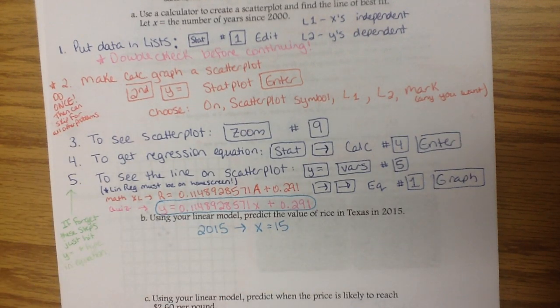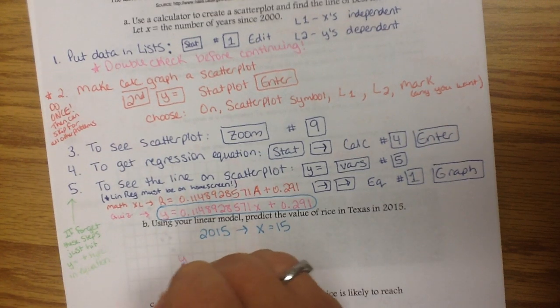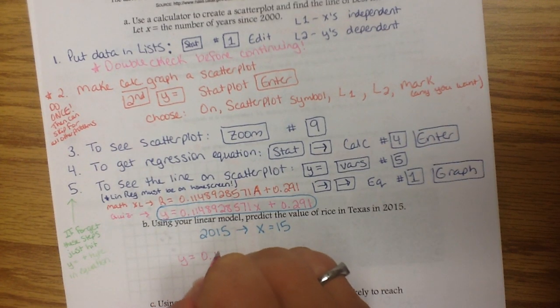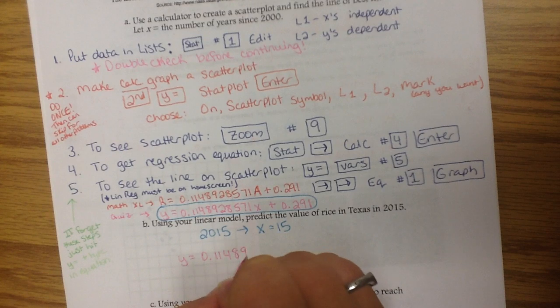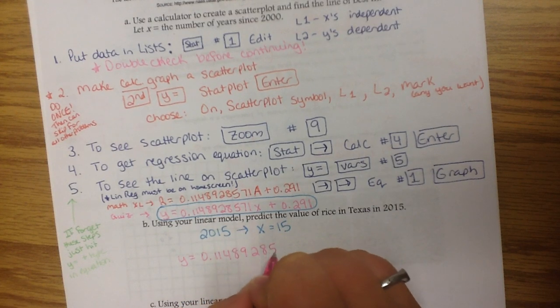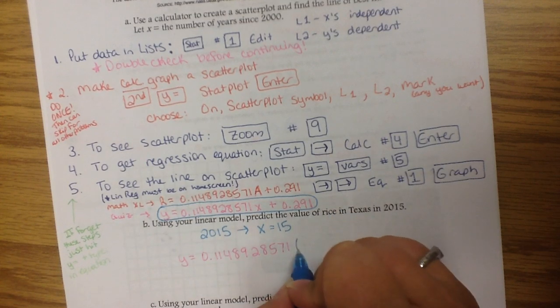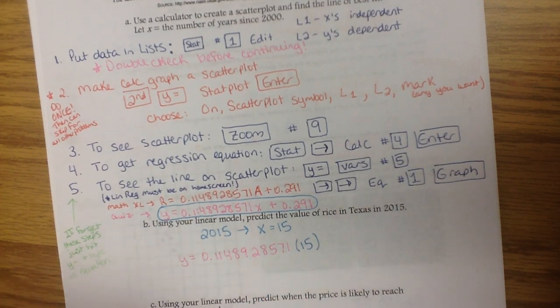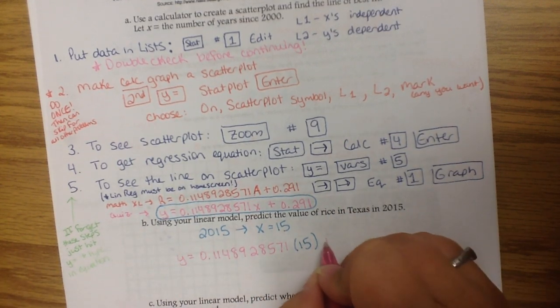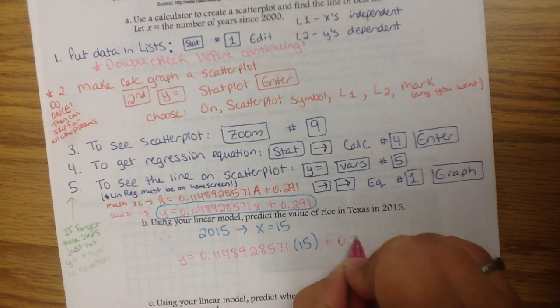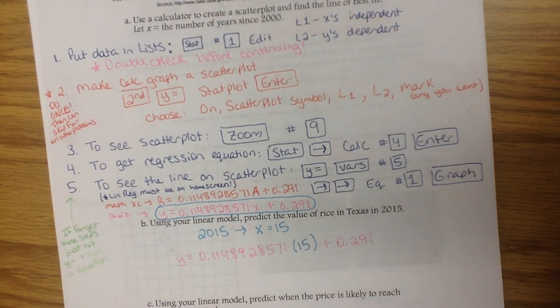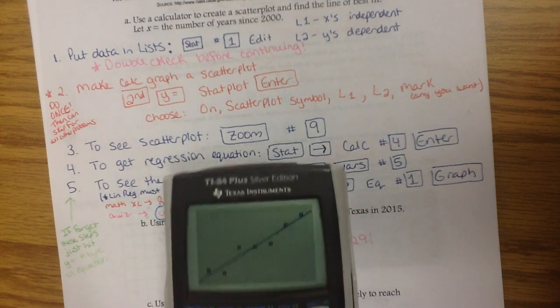So in my long equation, yes, I do need to use the entire equation. Y equals 0.1148928571 times 15 plus 0.291. So grab your calculator.